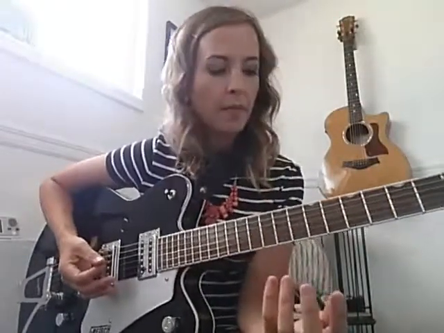So for right now, I'm going to start us with what we call pattern 1. I'm going to call it pattern 1 because you would call it the C shape, but I don't want you to be confused because the C shape does not mean that we're playing in the key of C. So in this example, I'm going to play a D major scale using pattern 1. Pattern 1 is based off of that fundamental C chord shape.